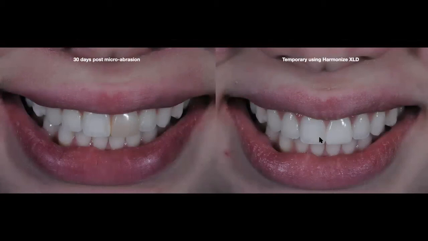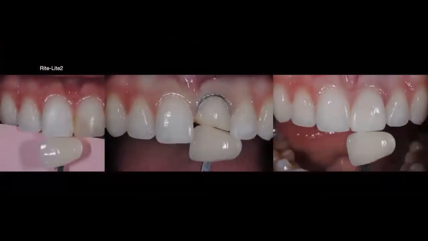So now it was very important for me to communicate with the lab. Hey, I have a composite shade that matches very well to the substrate, and I'm going to make sure that I get many photos of this. The first thing that I did here is I used this equipment, a little shade matching tool or shade selection tool. It's called Right Light 2, and it's made by a company called Addent. I'm going to share a little bit of information on that. I like it for these cases.